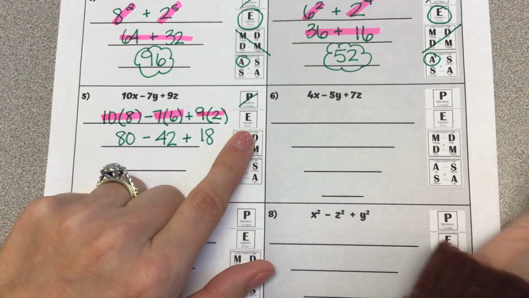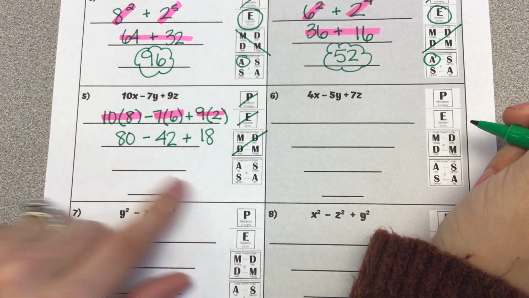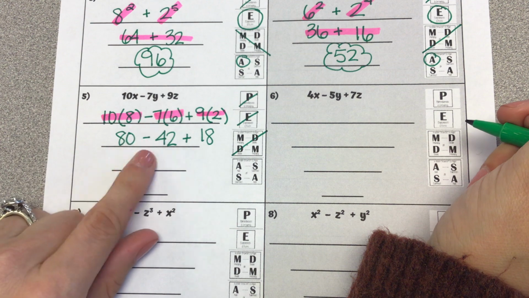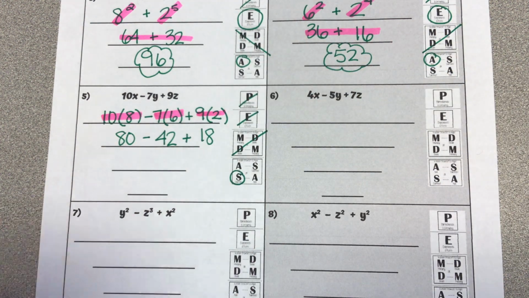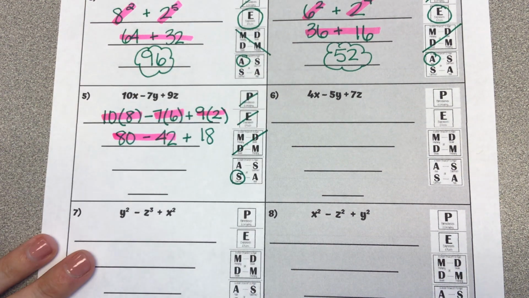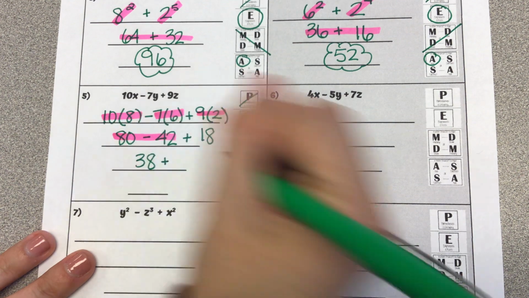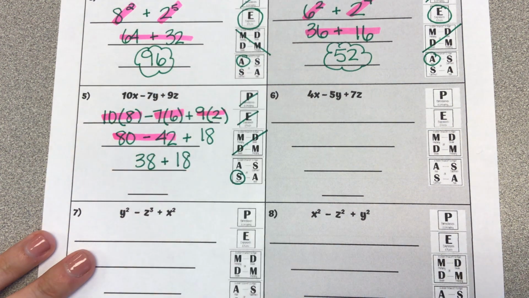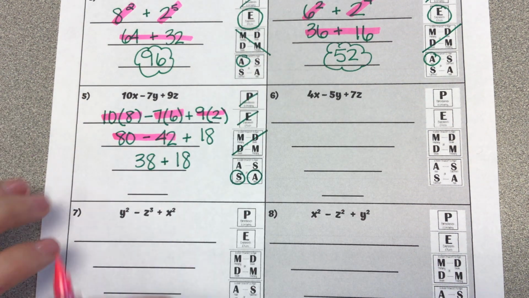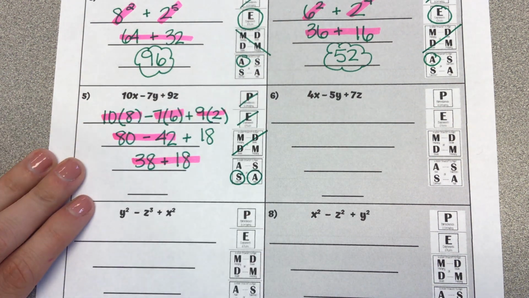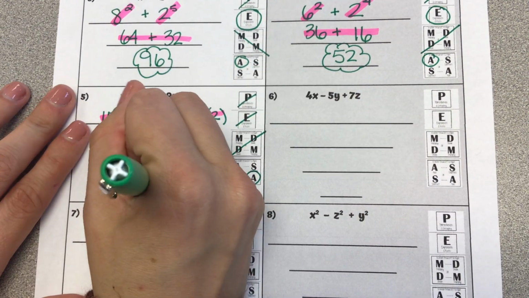Now there's no more parentheses, there's no exponents, I don't see any multiplication or division, I just see addition and subtraction. We start from left to right. Since subtraction's on the left, I am starting with that first. 80 minus 42 is 38, plus, bring down the 18. All I have left now is addition. So we are doing 38 plus 18, which is 56.